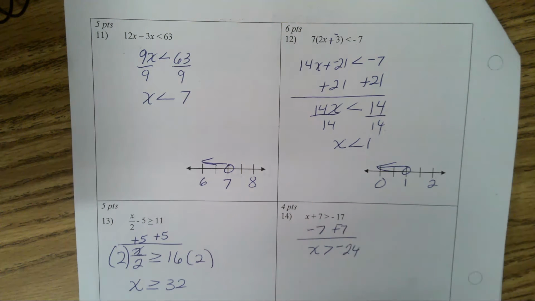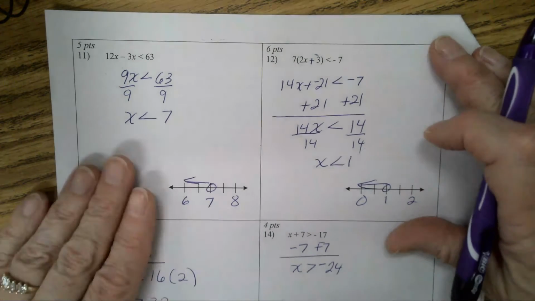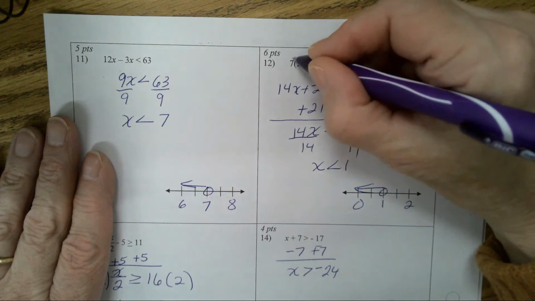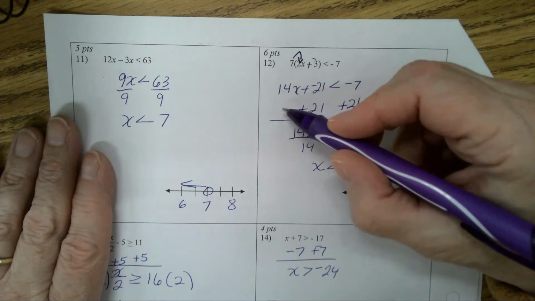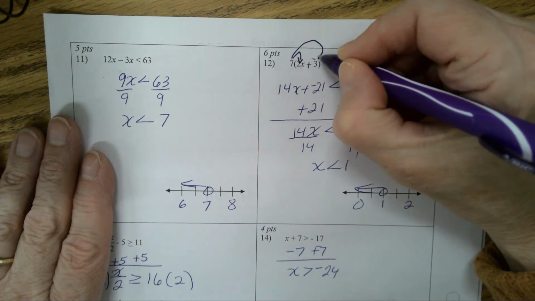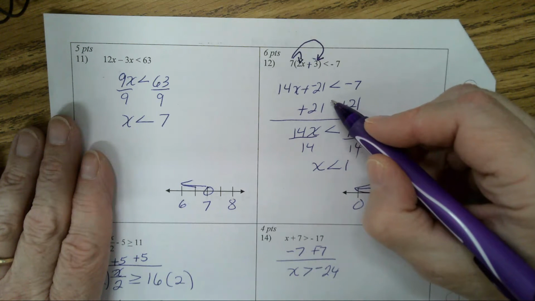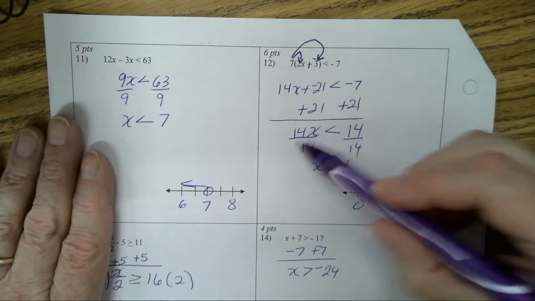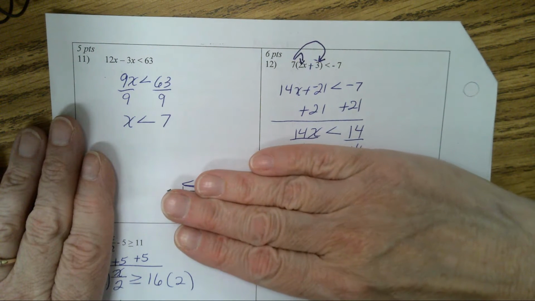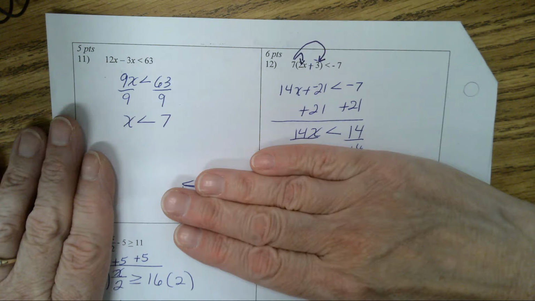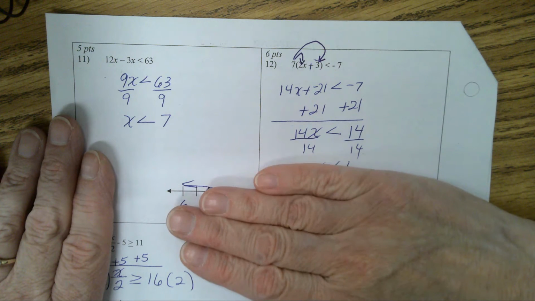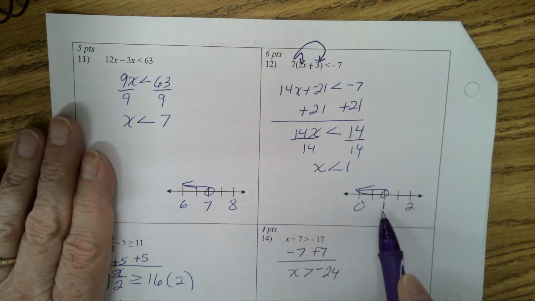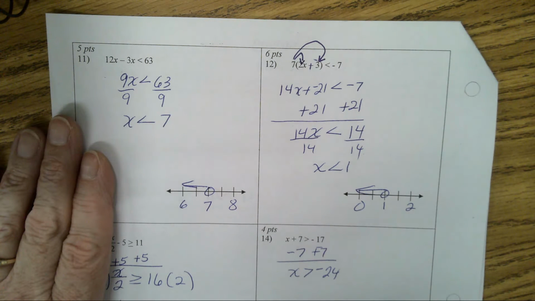In number 12, we have to distribute, but before we distribute, we get rid of our subtraction signs. 7 times 2x is 14x. 7 times negative 3 is negative 21. Add 21 to both sides. You now have 14x is less than 14. Divide both sides by 14. X is less than 1. Open circle on the 1 going to the left.